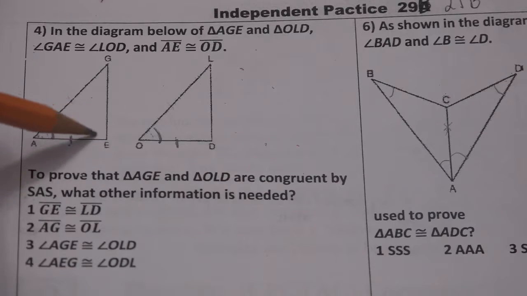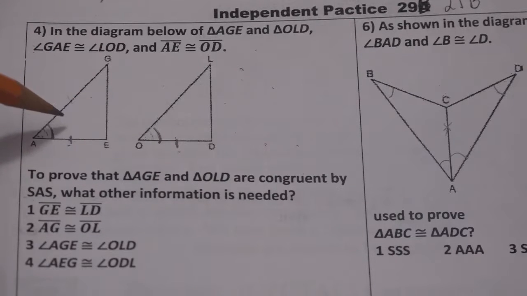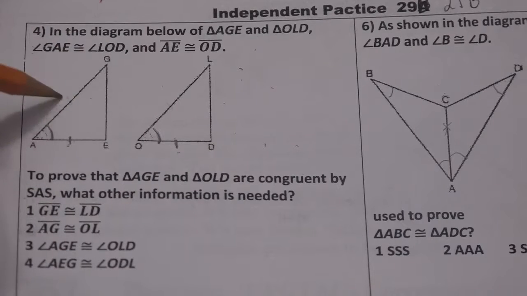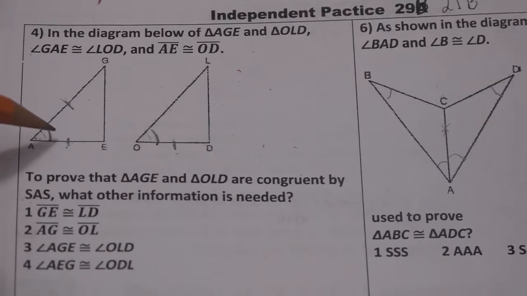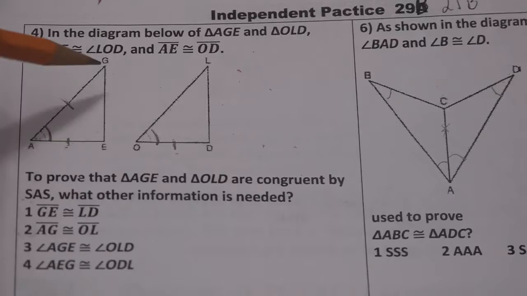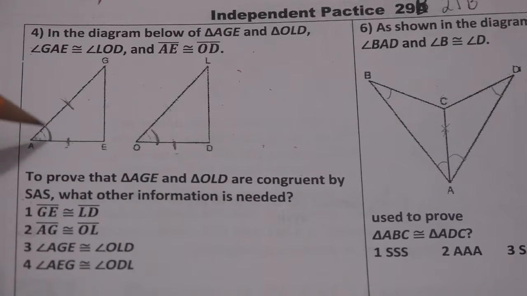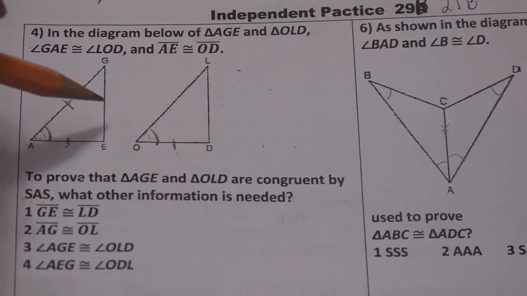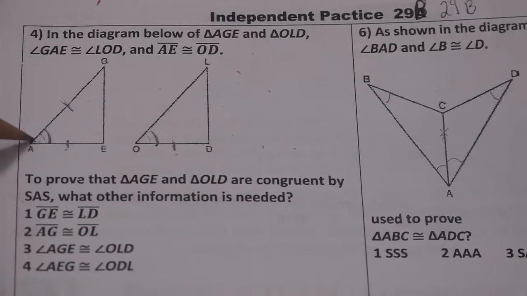Okay, definitely I don't have information on these angles. So I'm gonna go by this. Side, angle, so I need side, angle, side. I wouldn't be able to choose this one because it wouldn't be side, angle, side. If I put this one right here, it would be side, side, angle. Whoa, you cannot do that. Remember? Angle, side, side. The word that it spells. So then I need AG to be congruent to OL.